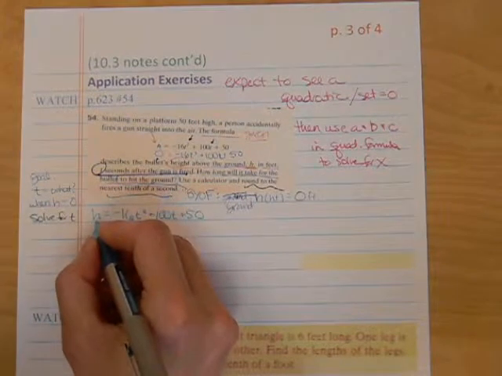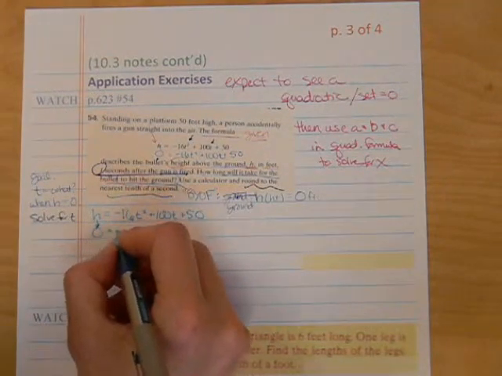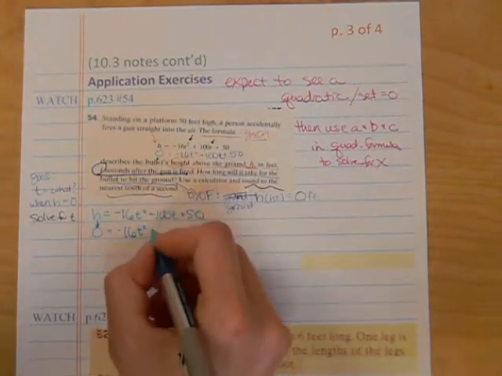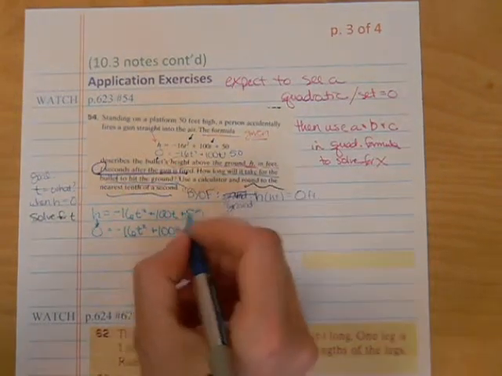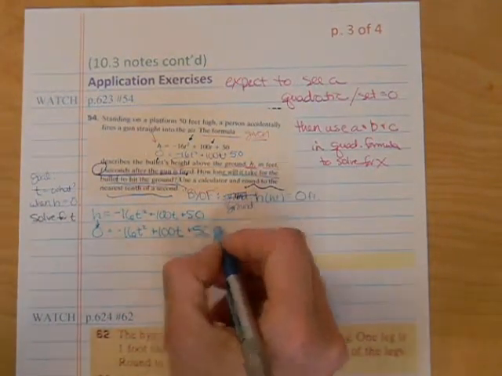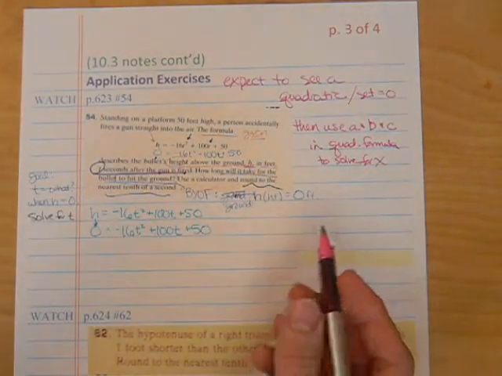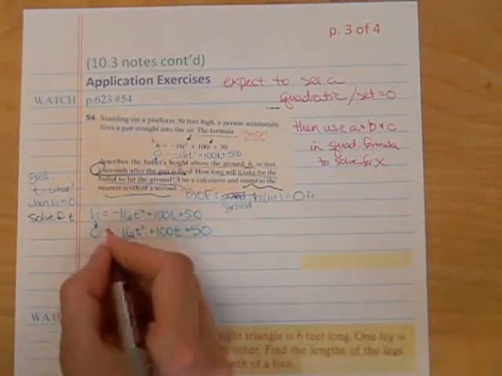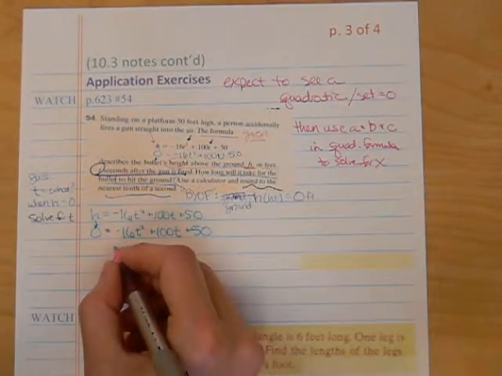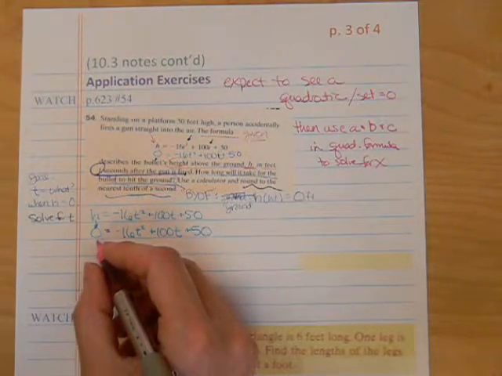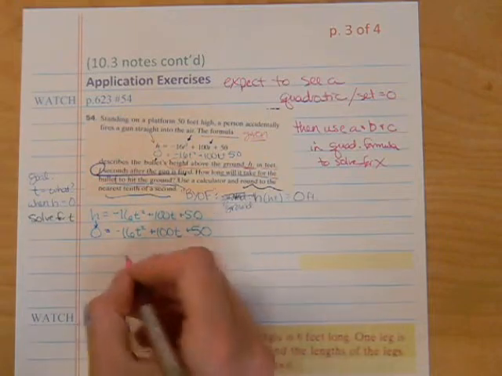We're going to replace that h with 0 because they tell us that we're trying to find out how long time t is before it hits the ground, and the ground height would be 0. And it's already set equal to 0, so I can go ahead and identify my a, b, and c value. Don't identify them until you've got the whole thing equal to 0. Otherwise, signs are going to change on you.